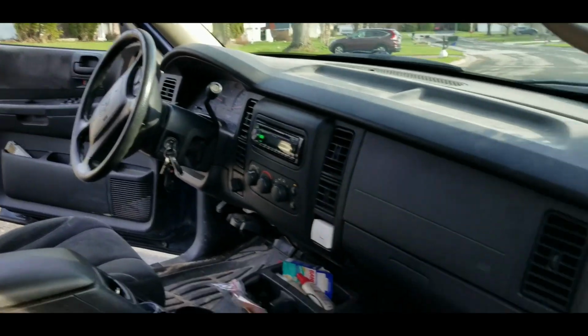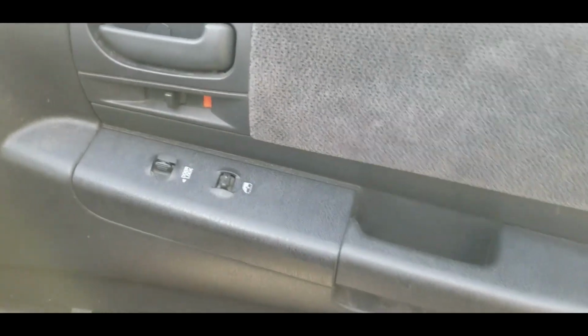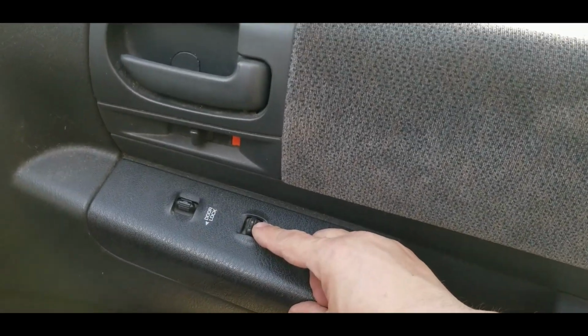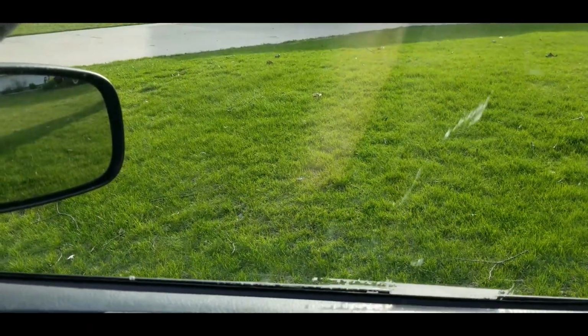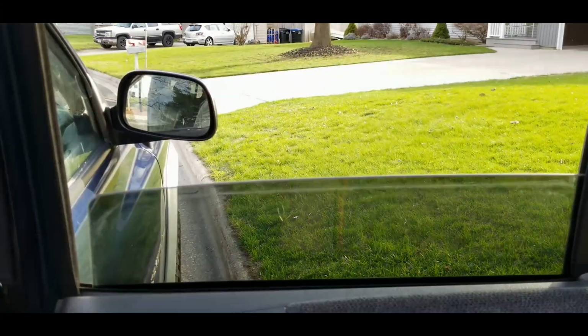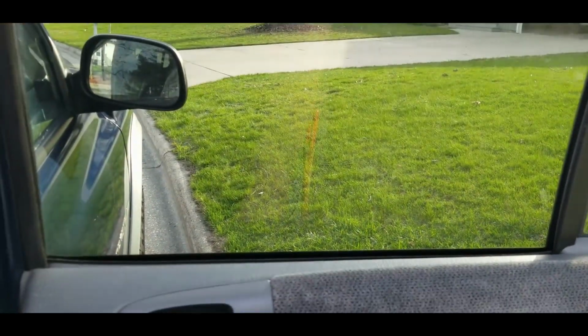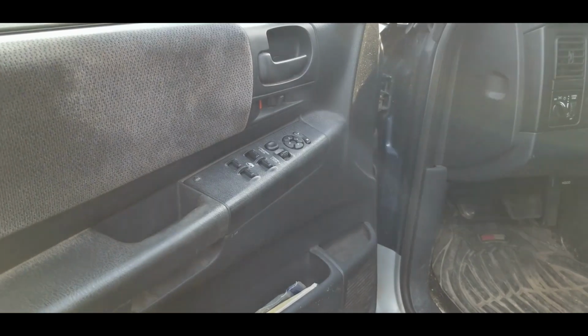All right, here we are on the other side. And we're back to the passenger door. Same switch now that I was using in the video before. And check it out. It all works now. All right, there we go.